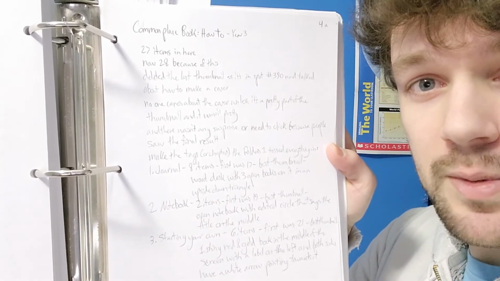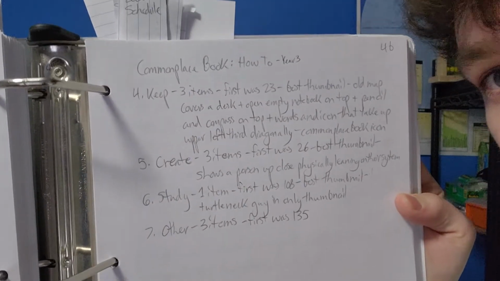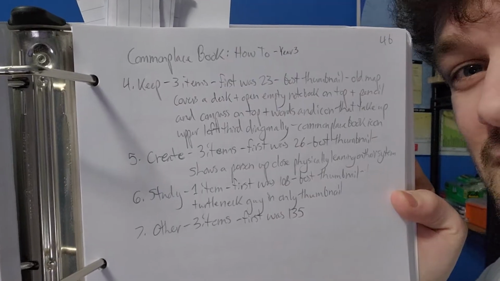So we're looking at Commonplace book, how to. Except it's actually 2 pages.